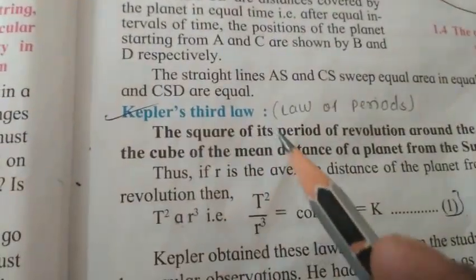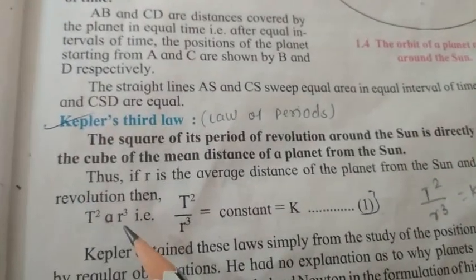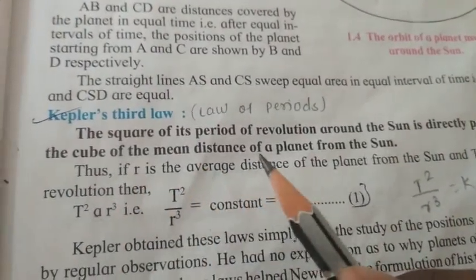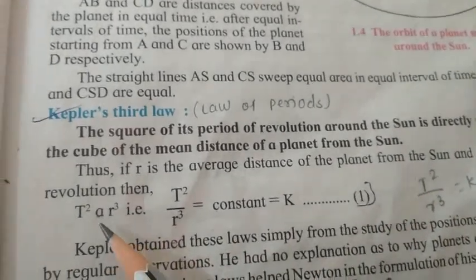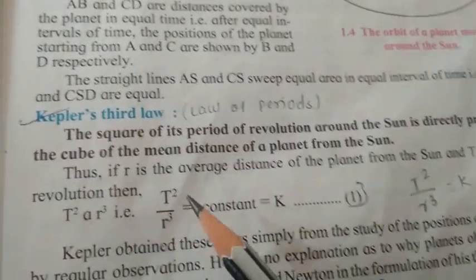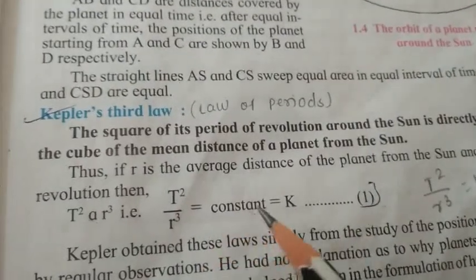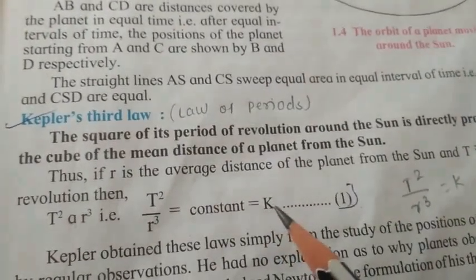So the square of its period of revolution around the sun is directly proportional to the cube of the mean distance of a planet from the sun. So t square is directly proportional to r cube. That is, t square upon r cube is equal to a constant, and the constant we denote by capital letter K.